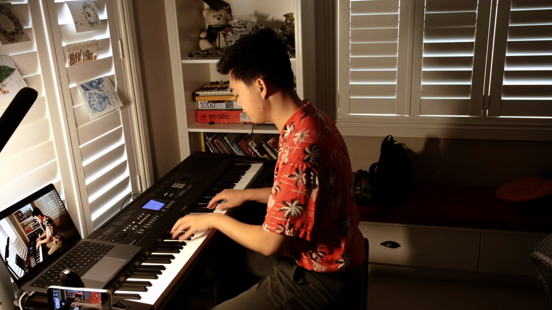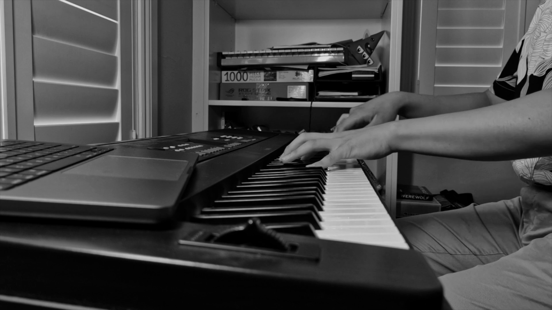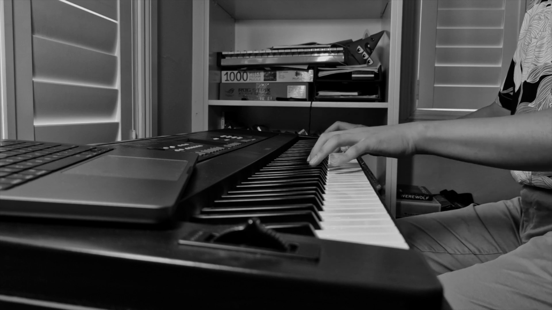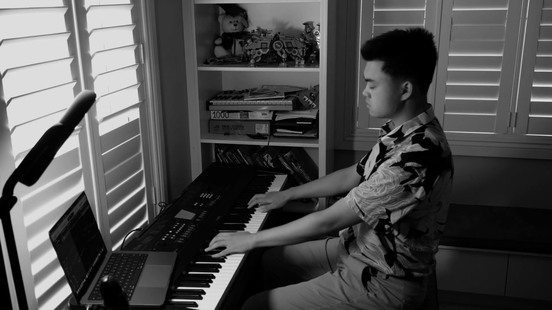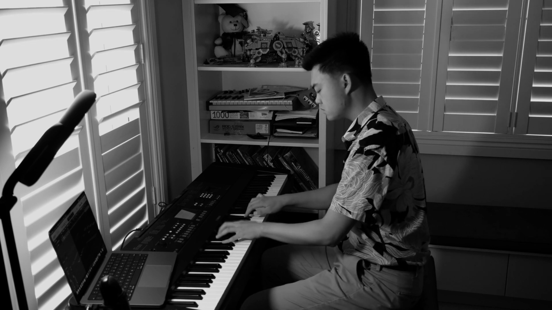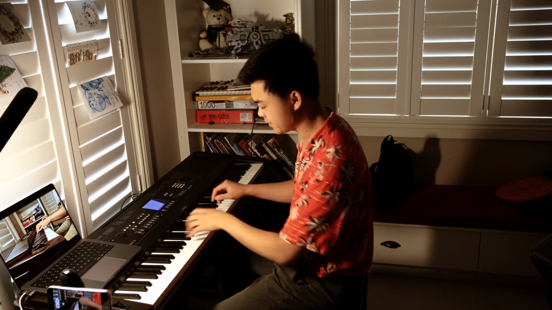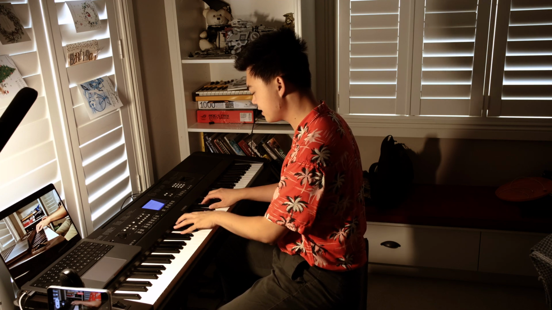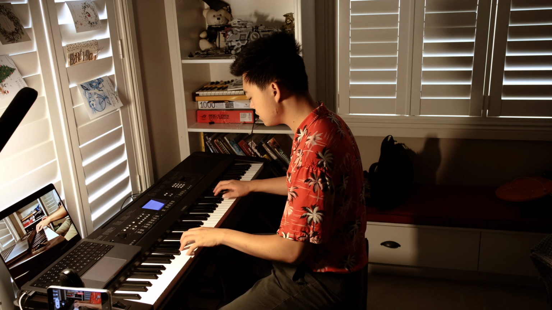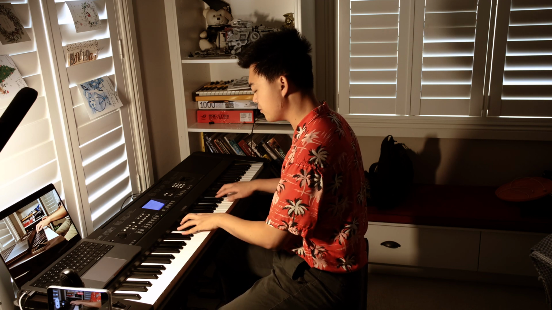Whereas we went to the minor before, we actually go to the major. A flat major. So now we've modulated, so we're in A flat major now. 1, 5, 6 to the 4. 1.